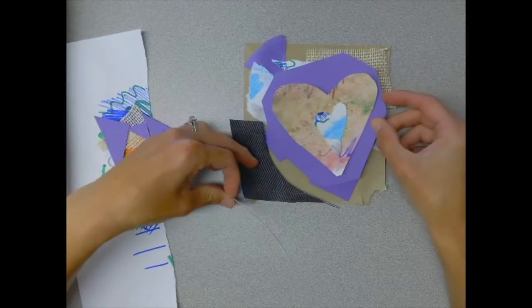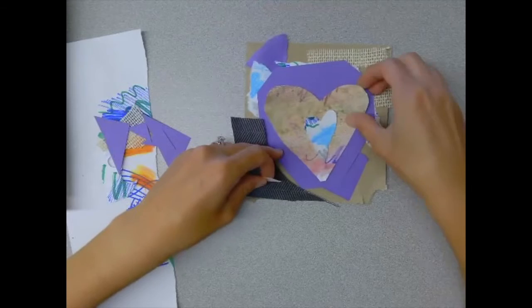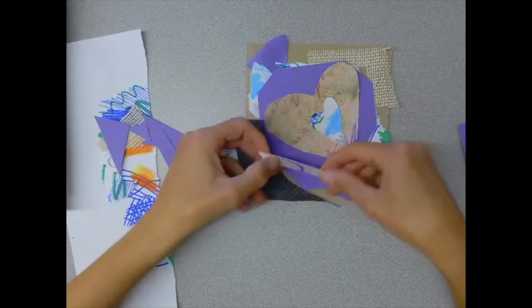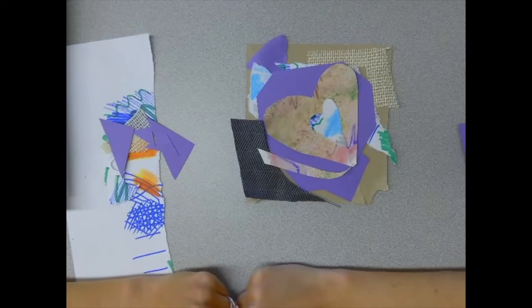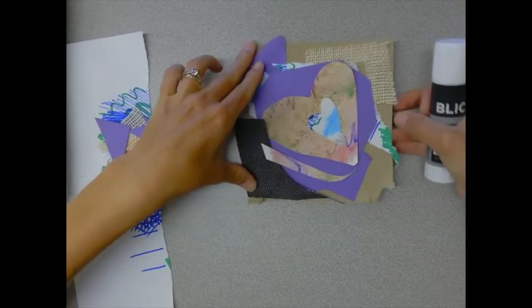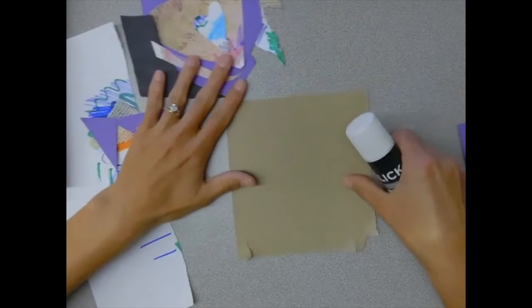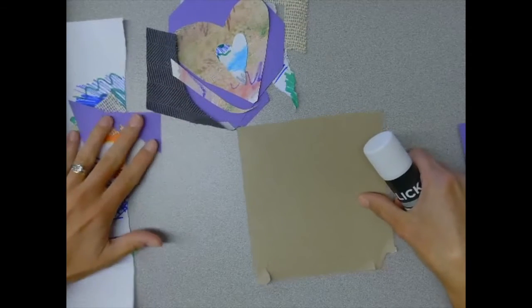All right, once I start to get my idea figured out, I think I've got it about how I want to do it. Then you can work on gluing things down. So if you have a glue stick, that would work great. I'm going to just take my things off of my background first.